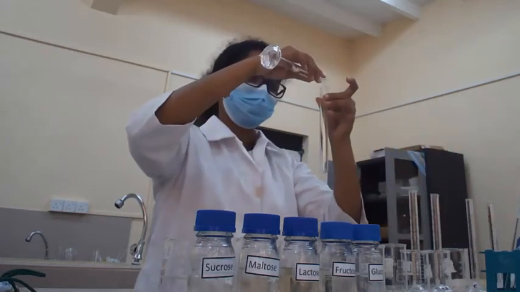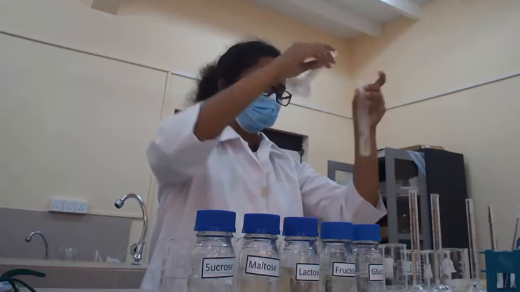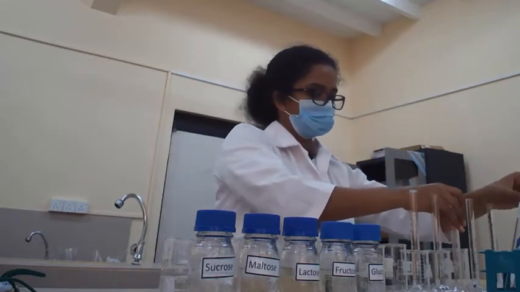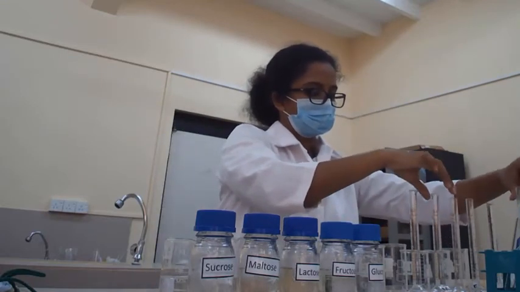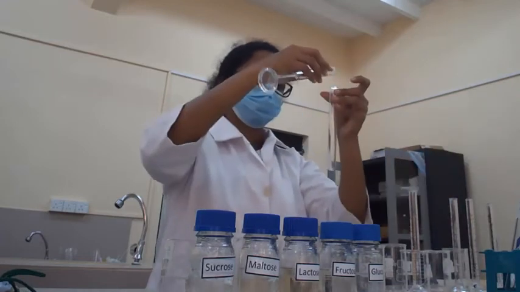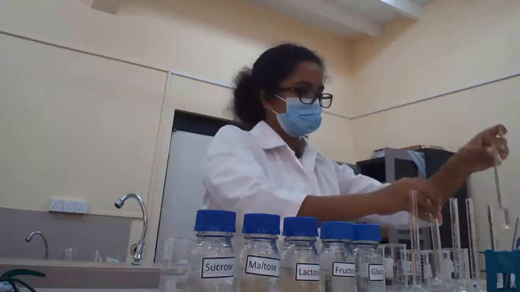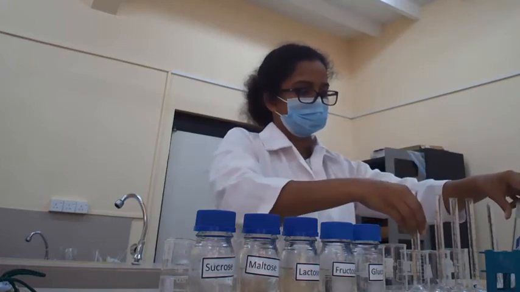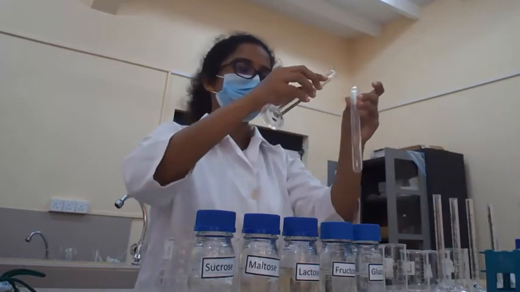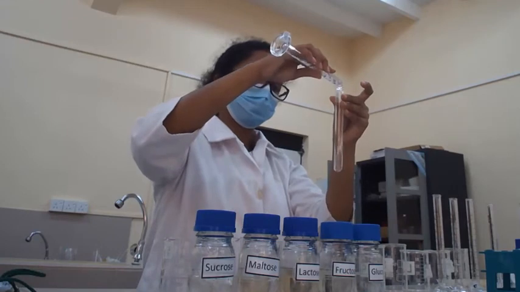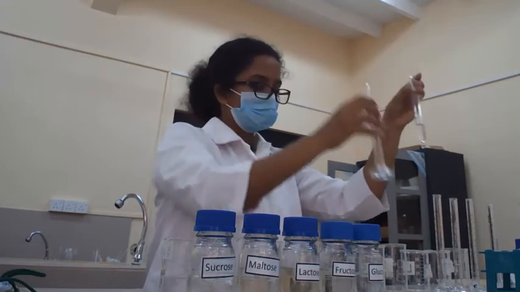Then lactose. Then maltose. Finally, we are going to add 5 milliliters of sucrose into the test tube.